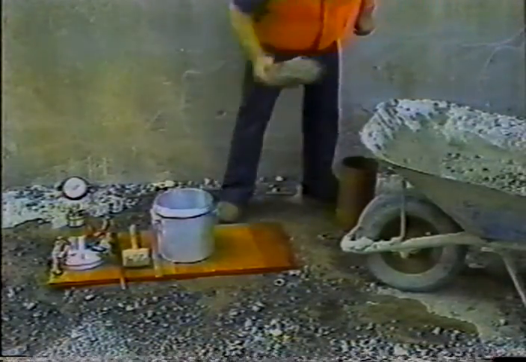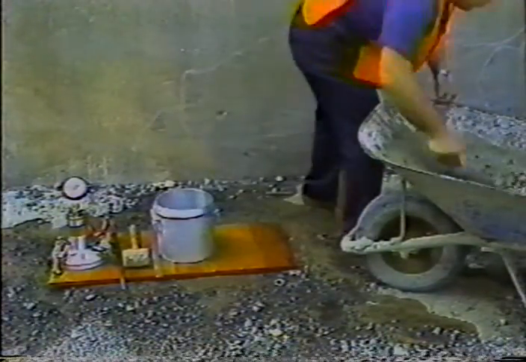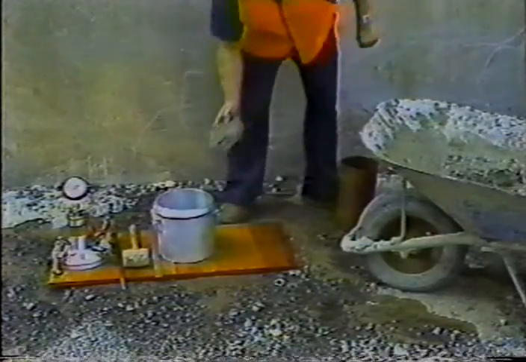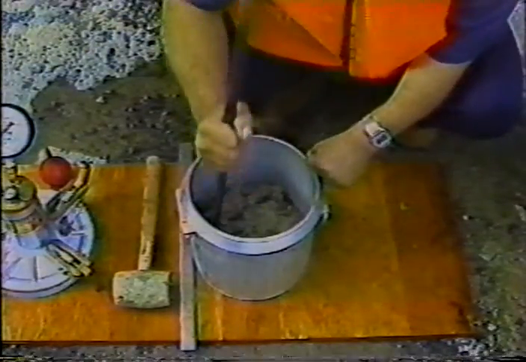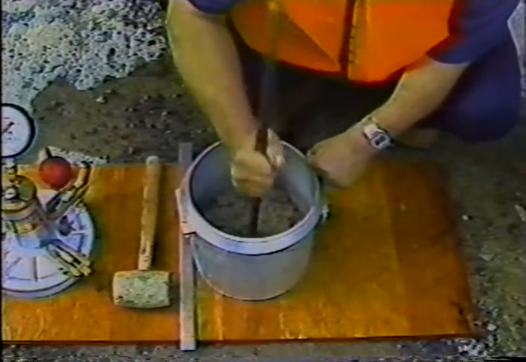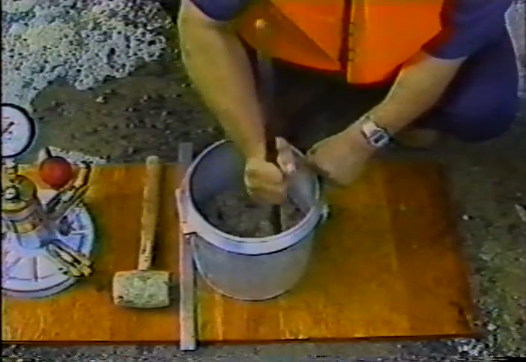All right, now let's see how to operate the pressure meter. First, put the concrete from the sample in the base until it's 1/3 full. Rod the layer 25 times, following a spiral pattern toward the center.